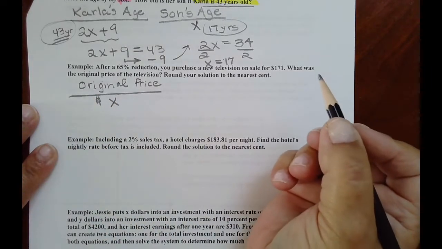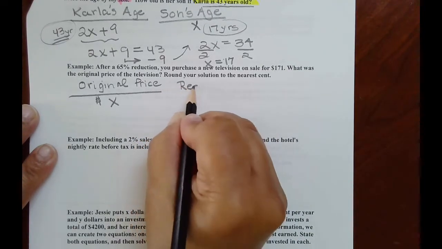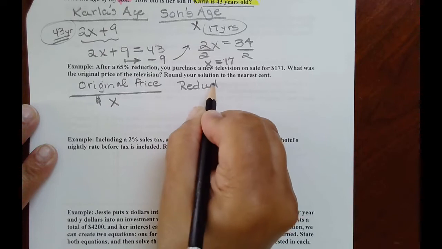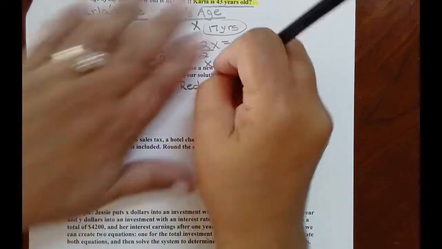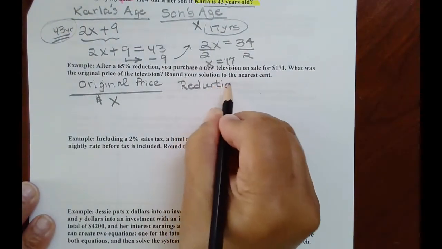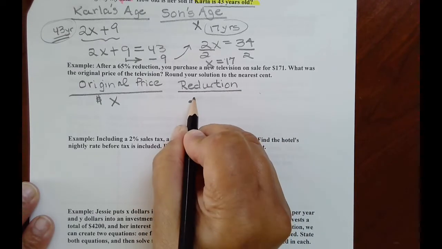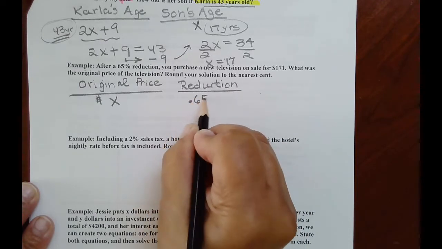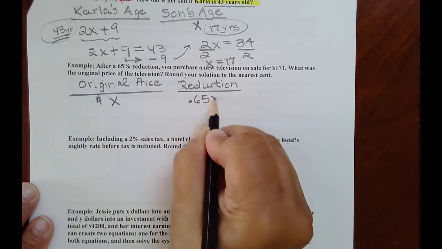And then there's a reduced price. Well, you have to know what the reduction is. It's being reduced by 65%. So what is 65%? It is represented like this: 65% of the original price. Of means multiply.